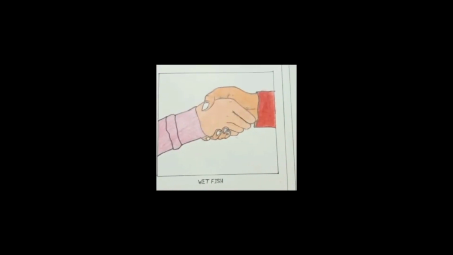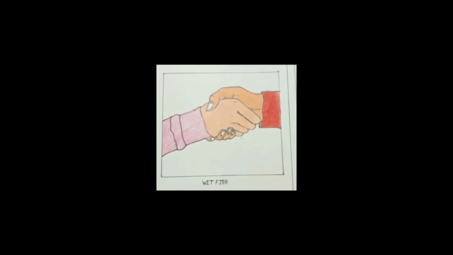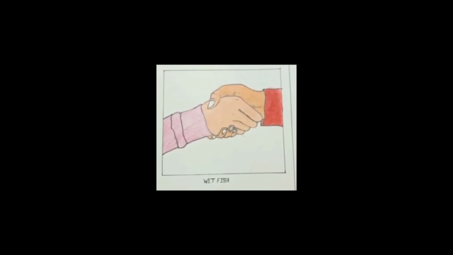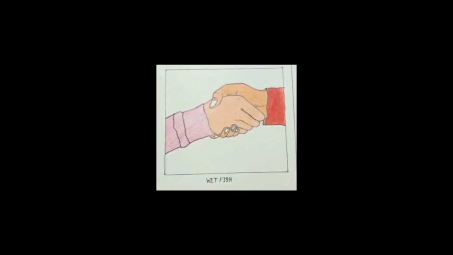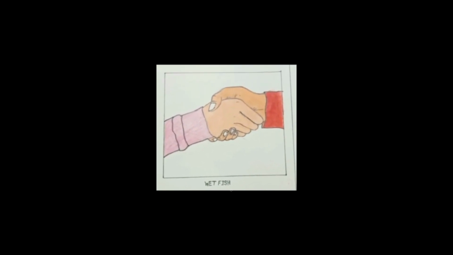Sixth, the wet fish handshake. This is known as the limp lettuce handshake. If you're on the receiving end, take control by adjusting this handshake.